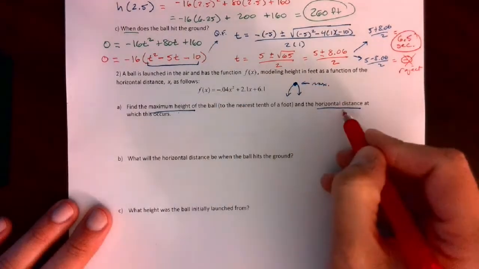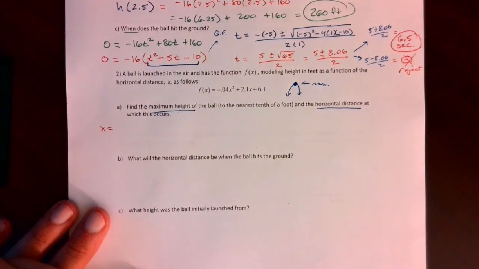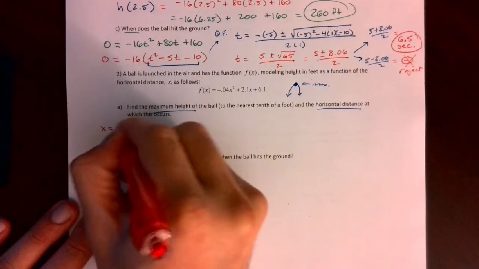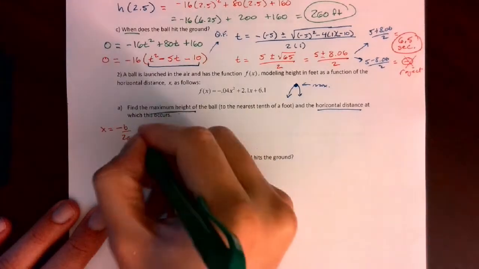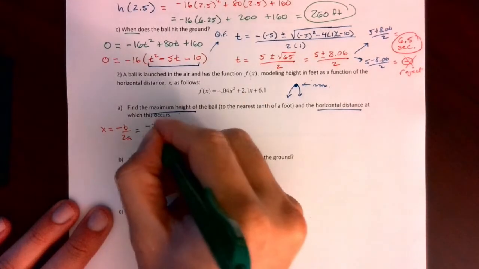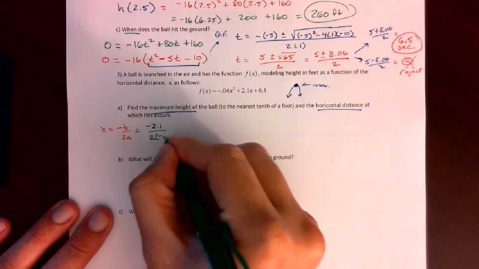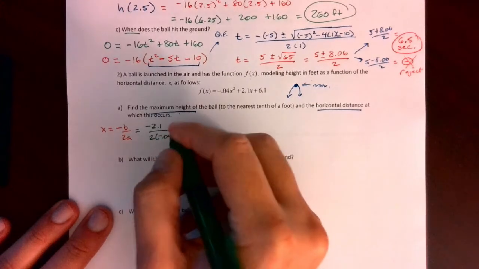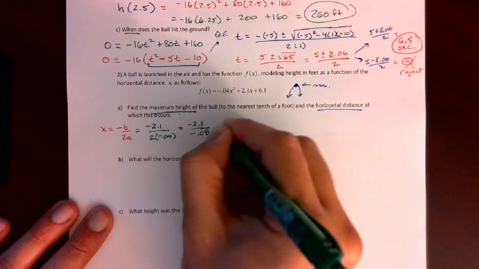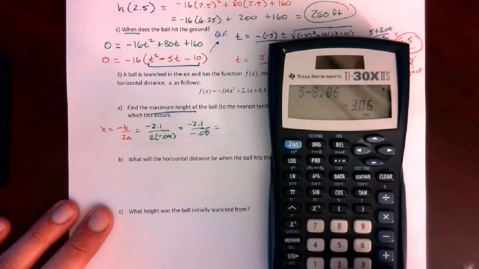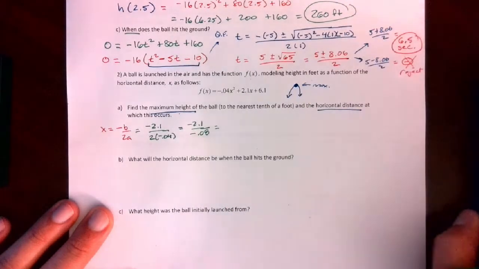So the horizontal distance is the x value, so we need to start with that, because you need the x value of the vertex where you can find the y value. Remember, that's equal to negative b over 2a. When I say x equals negative b over 2a, in this case, what's b? Well, b is 2.1, so it's negative 2.1, right, the middle coefficient, over 2 times a. A is negative 0.04. And this ends up being negative 2.1 over negative 0.08. A negative over a negative makes it a positive. 2.1 divided by 0.08. I get 26.25 feet.